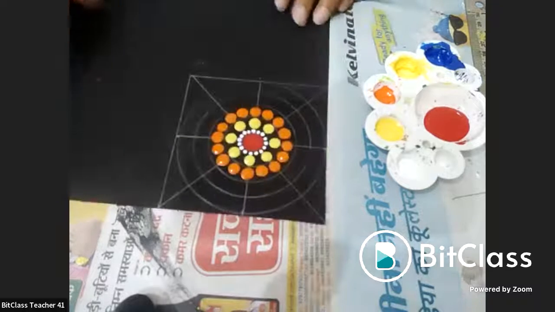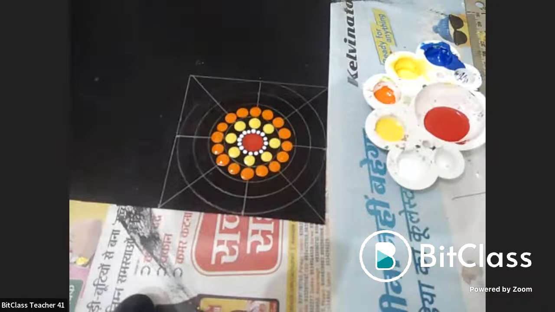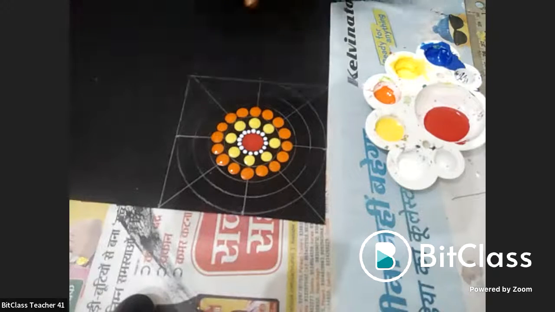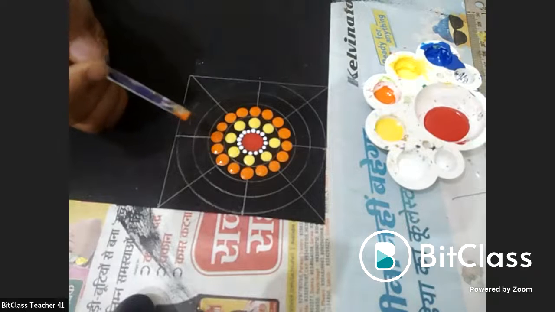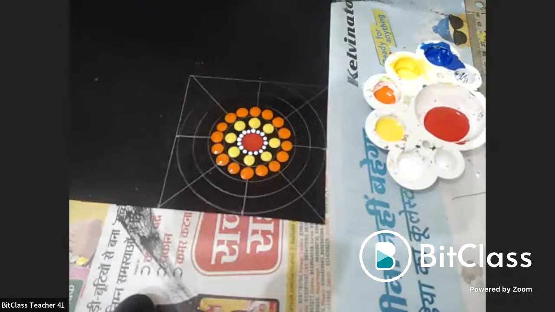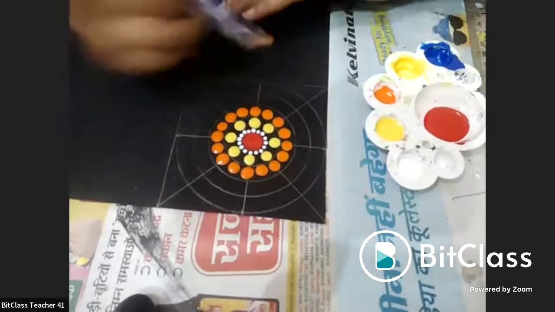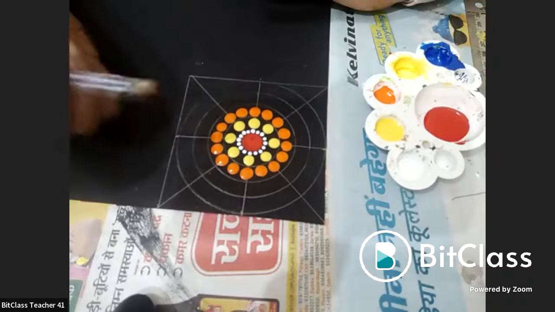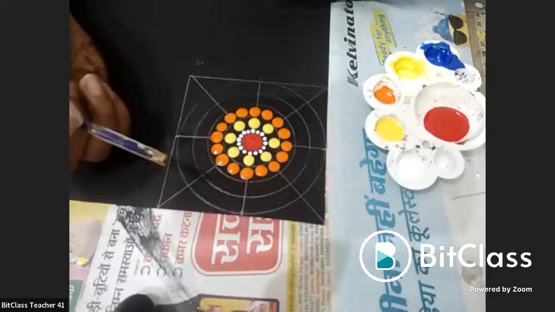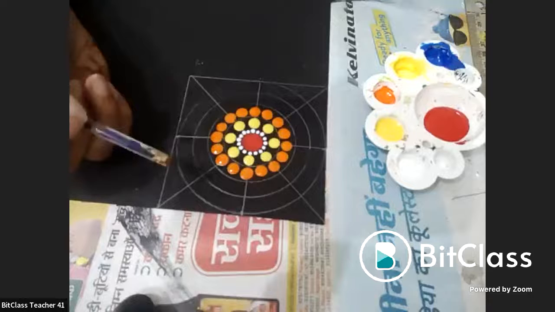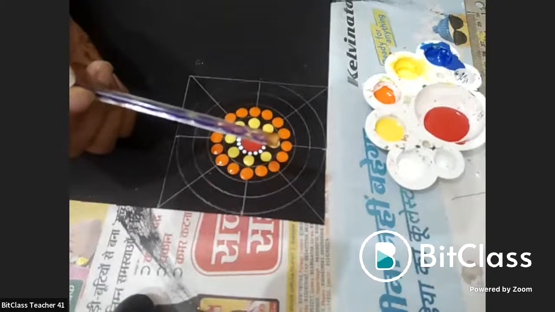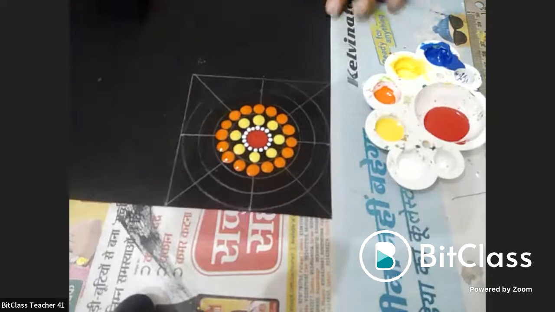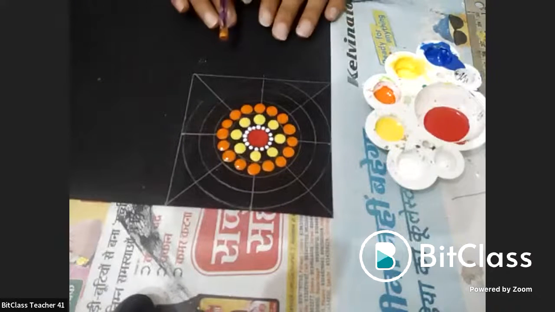This is the way you need to place the dots whenever you're making a dot mandala, so that there is no space left. You need to see which tool you want to use and how many dots you can place between these. Shika, this is the dotting tool. This is the flat dotting tool which I'm using right now. This is the way you make the orange dots.